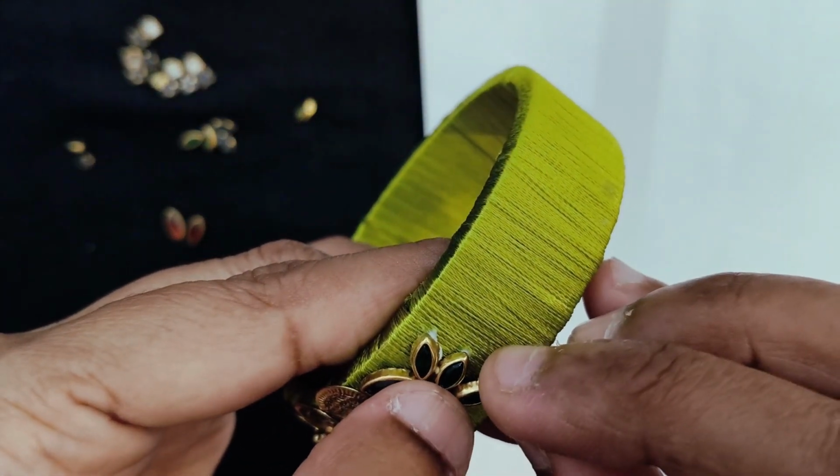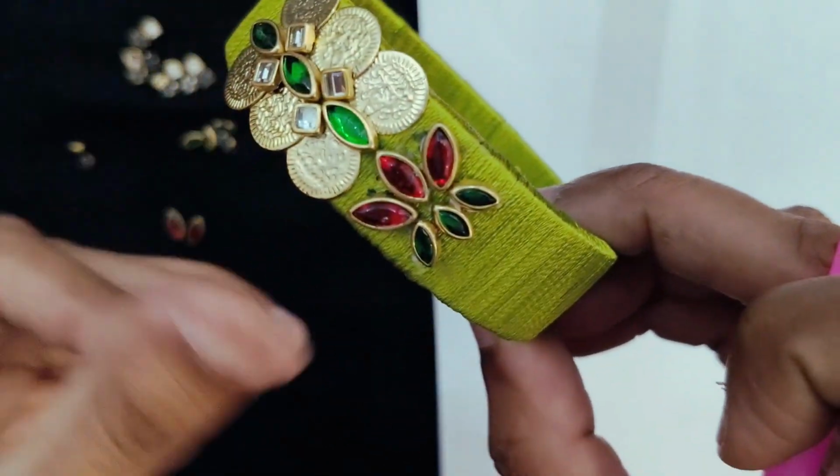Now you can see that the lotus flower shape is beginning to form.